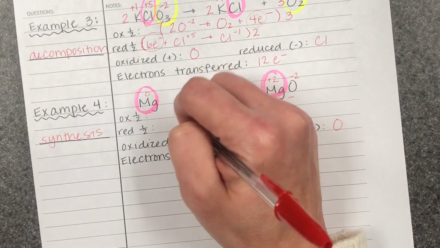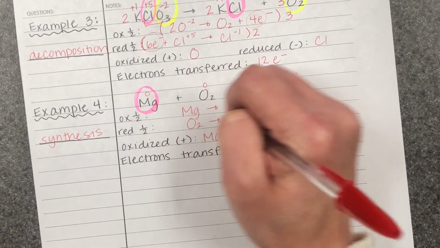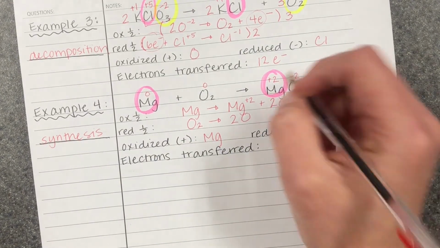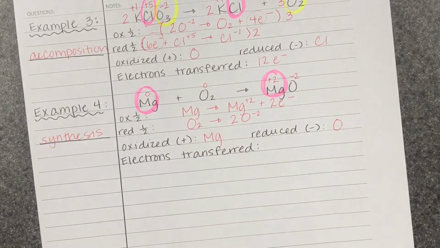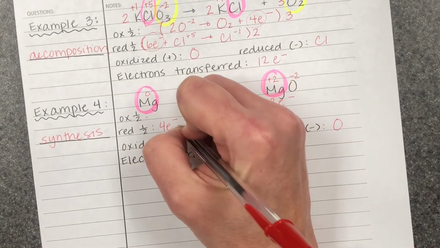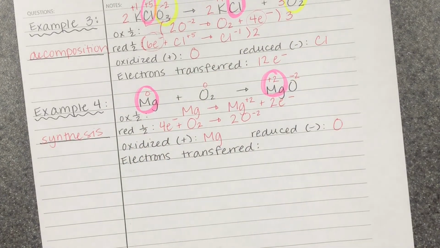Then I see oxygen again as a diatomic, so I know that I'm going to need 2 of them on the product side anyway, so let me just go ahead and put it there. And on the product side, they're going to have that oxidation number of -2. So again, I have 2 oxygens. Each oxygen is gaining 2 electrons. So 2 oxygens times 2 electrons is going to be 4 electrons gained. And that's going to be my reduction half reaction.